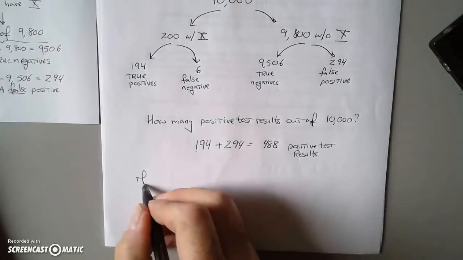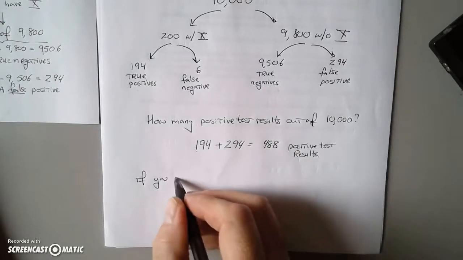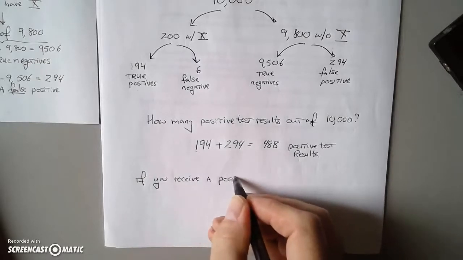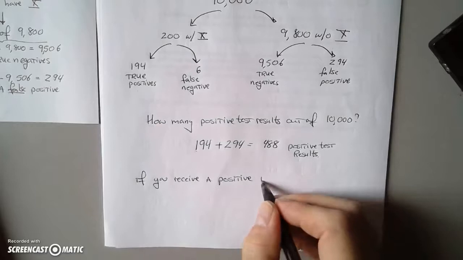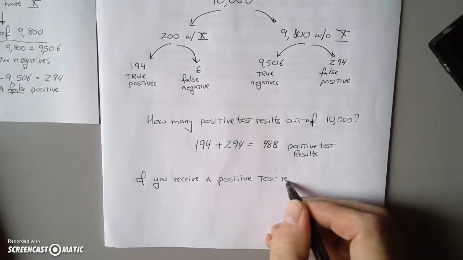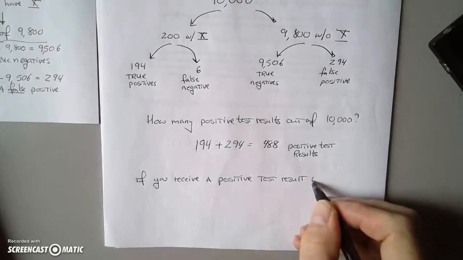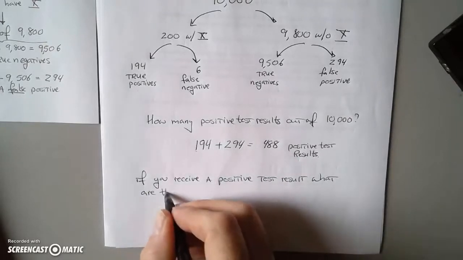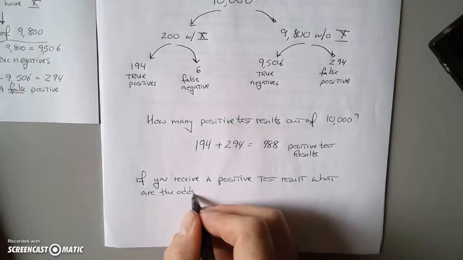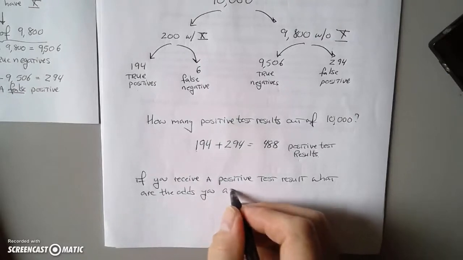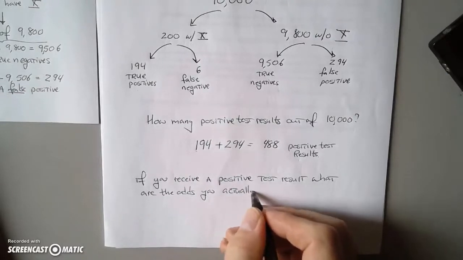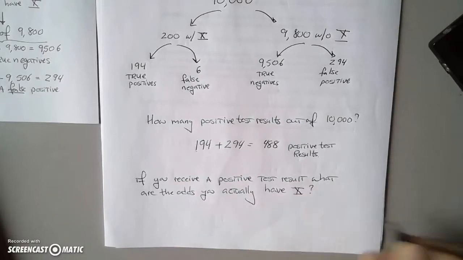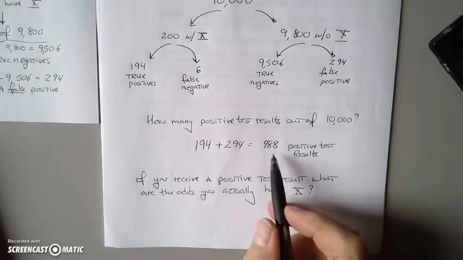So if you receive a positive test result, what are the odds you actually have X? Well, we have to look at the sample space.